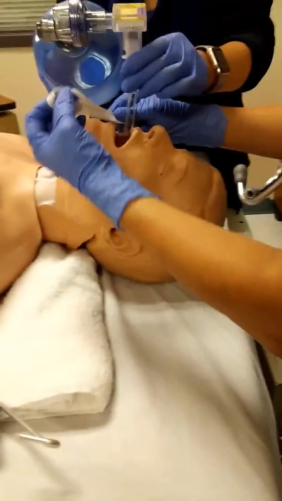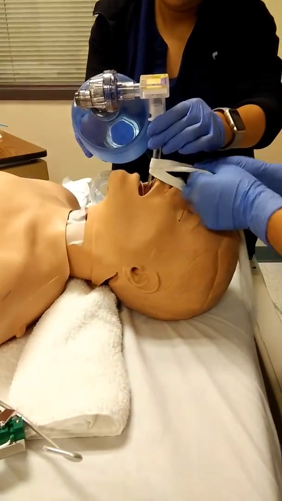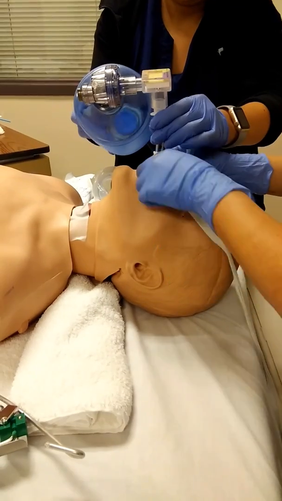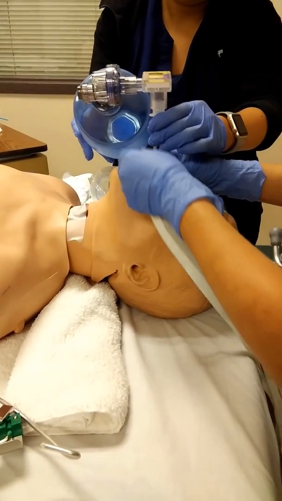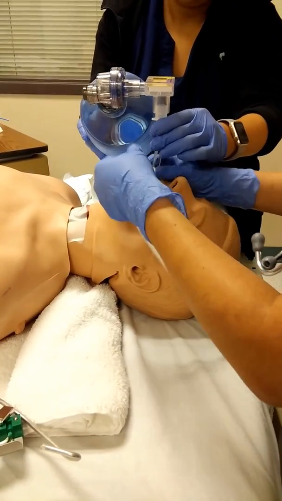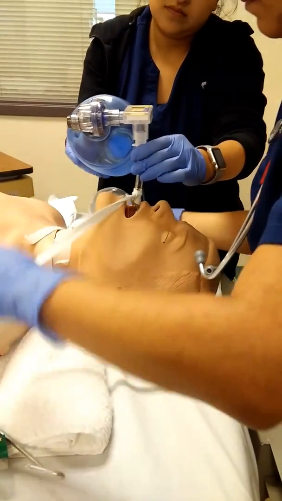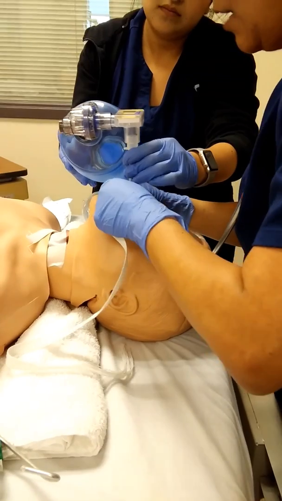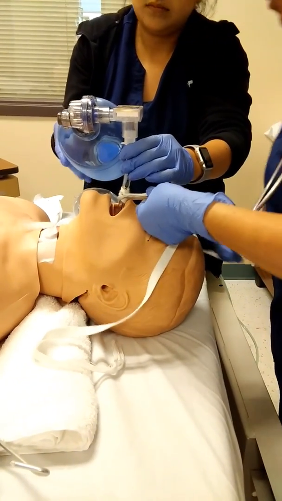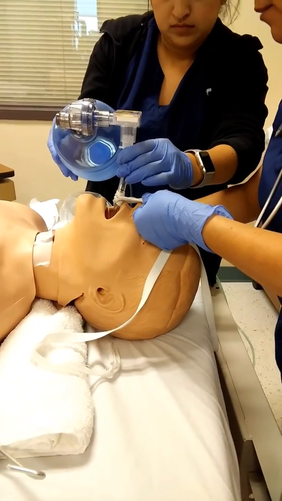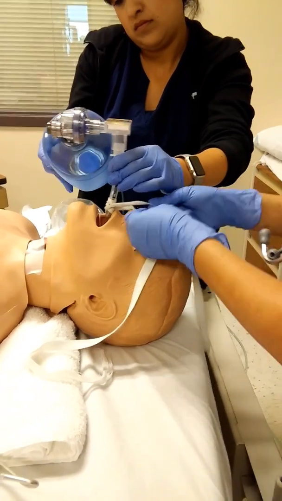Okay. And oxygen. Okay, so I'm just going to, and when securing the tube, we want to assure that we don't tie the balloon with it.